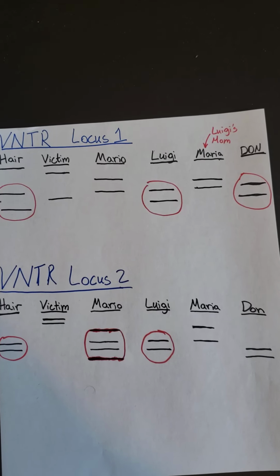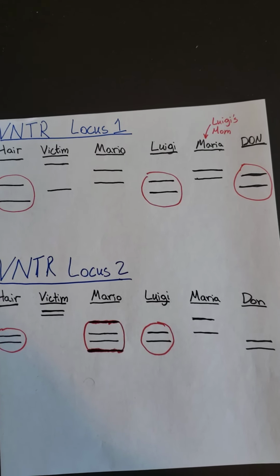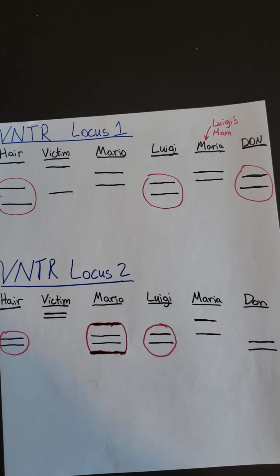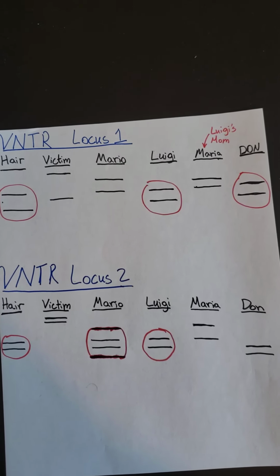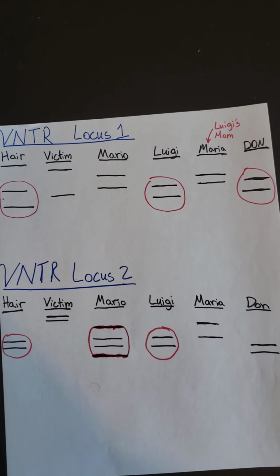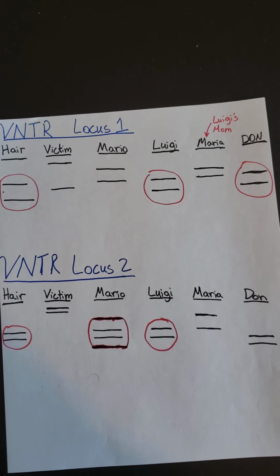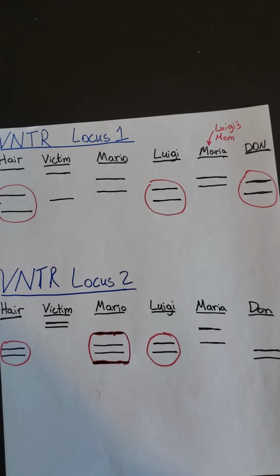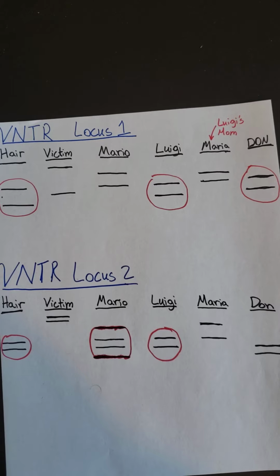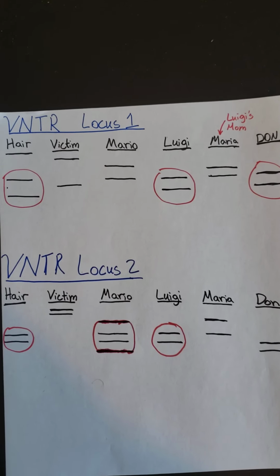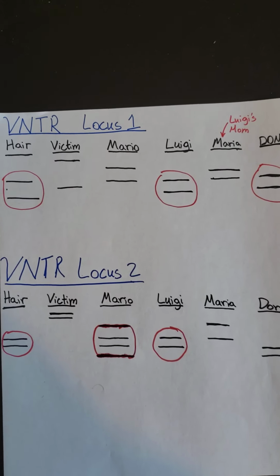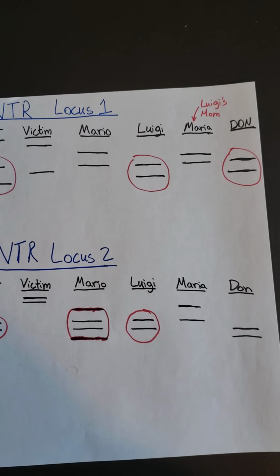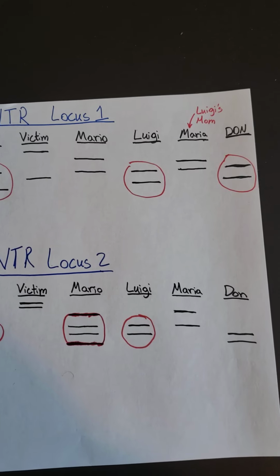Luigi's mother, Maria, happened to also be on scene. She was tested because the police thought her son would send her out on a hit. However, in both loci, her bands did not match the hair sample on scene. It was, however, clear that Maria is Luigi's mother because she shares one band with Luigi, as you can see in the gel results.